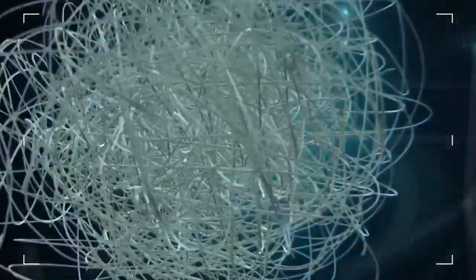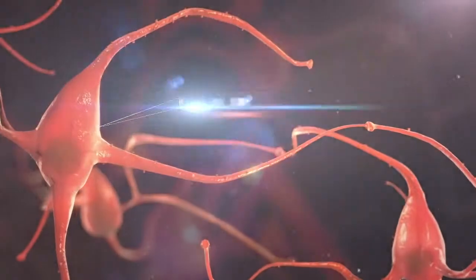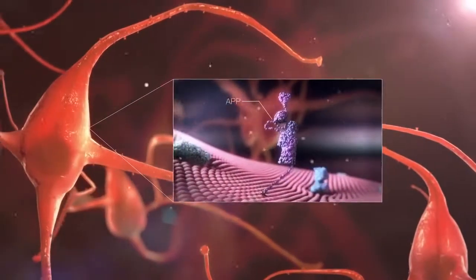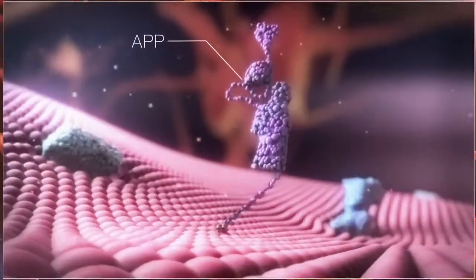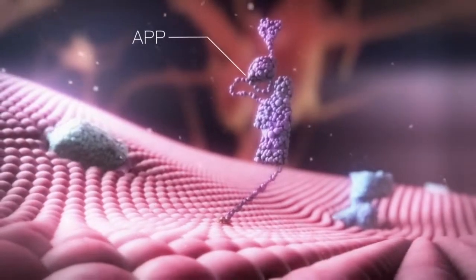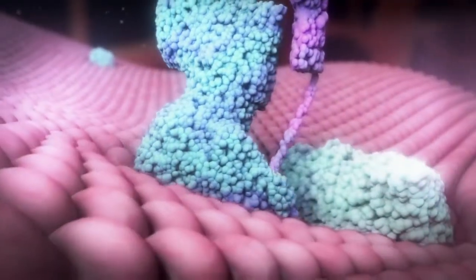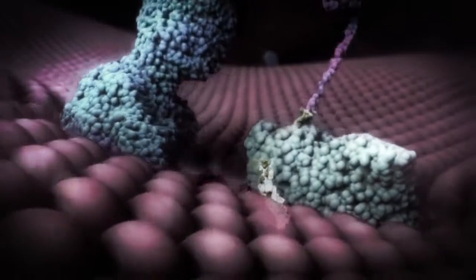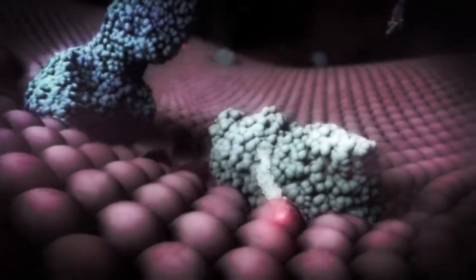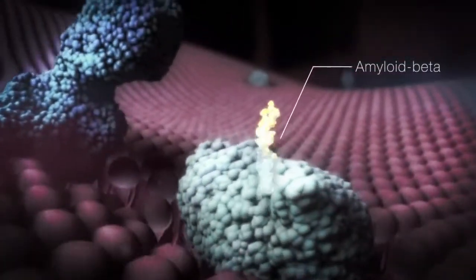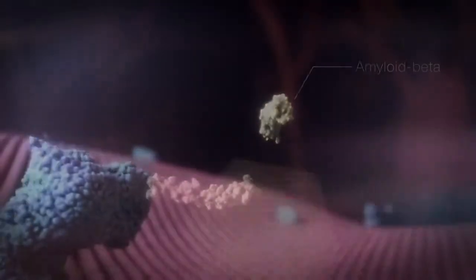How is the senile plaque formed? On the surface of the neuron is a large protein called APP. Normally, APP is sectioned by enzymes on the surface of the neuron, and it frees a protein called amyloid beta. The amyloid beta protein is then cleared in the body.